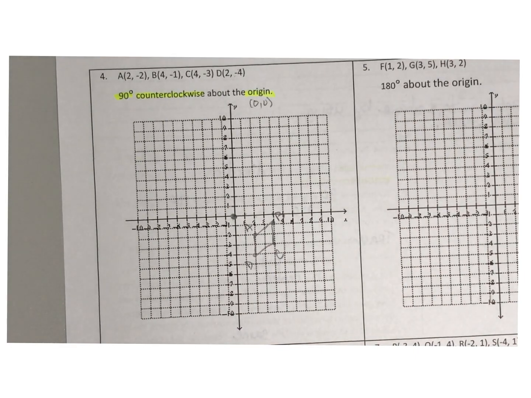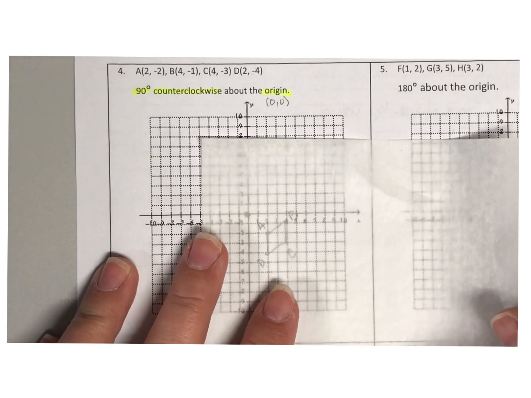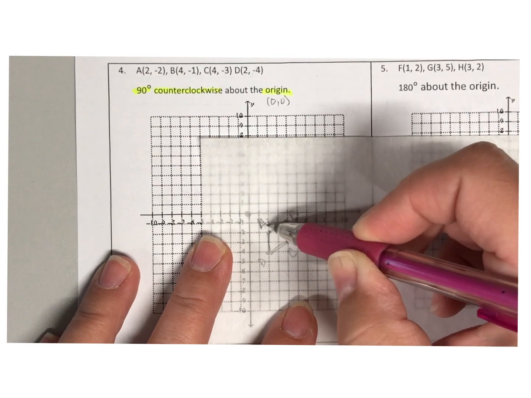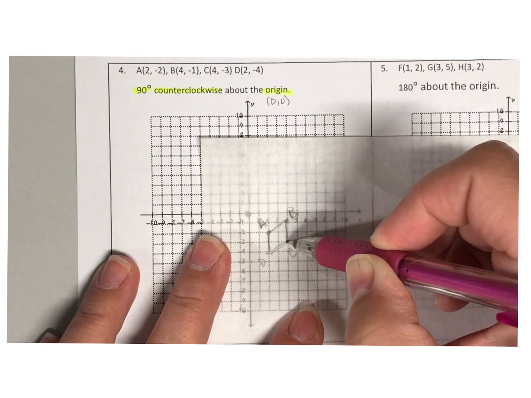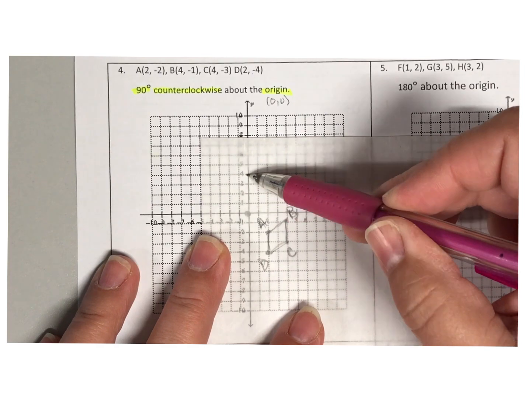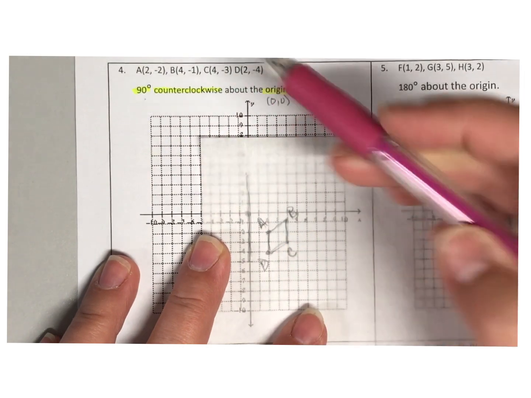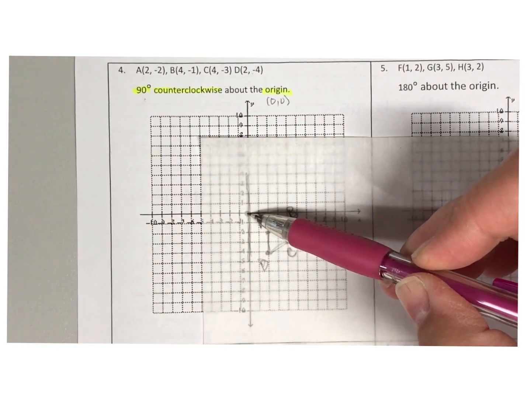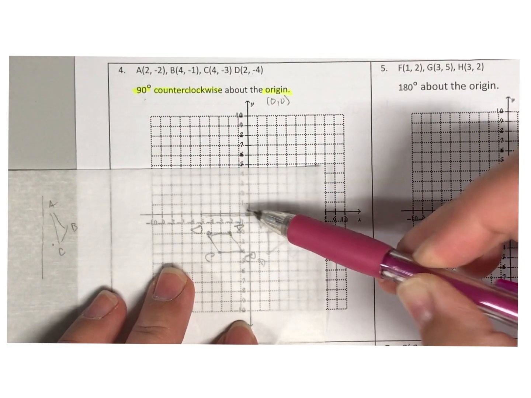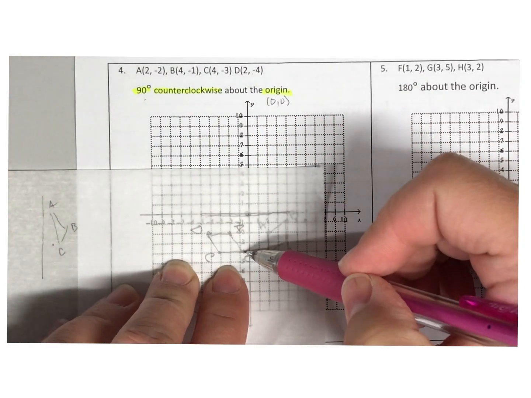And then again, I'm going to take my patty paper and trace this picture. So I have my A, B, and C, and D. And I'm going to draw my axis up and down, and I'm doing 90 degrees, so that's a fourth of a turn. So I'm going to turn it a fourth of a turn. Notice how that line, my y-axis, now goes side to side. And then this is my new picture. This is my image.